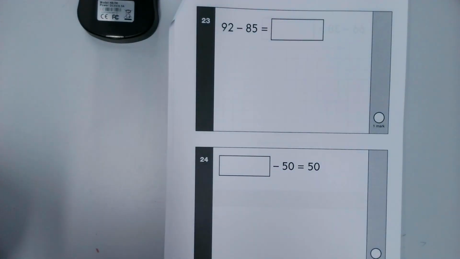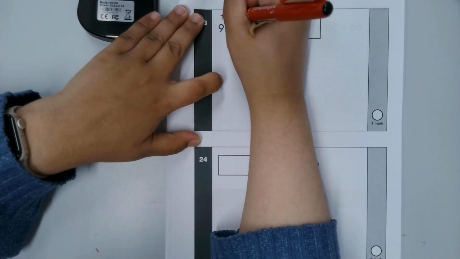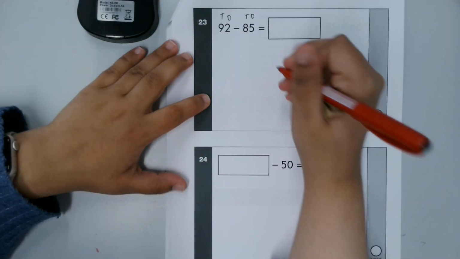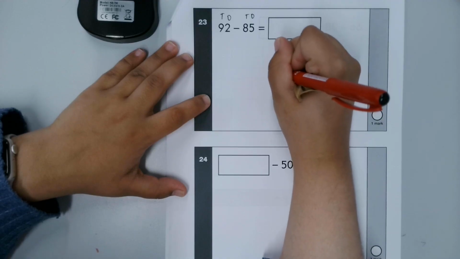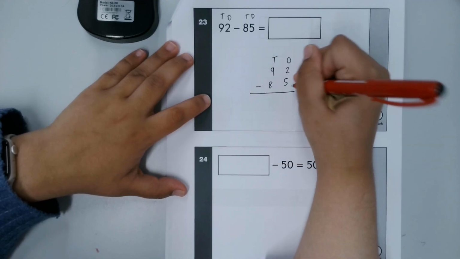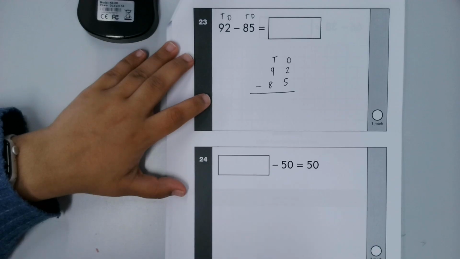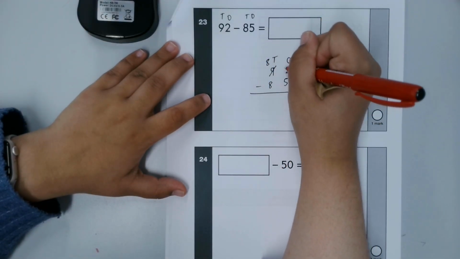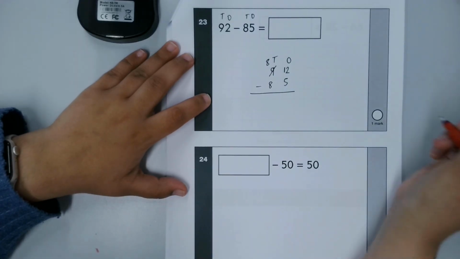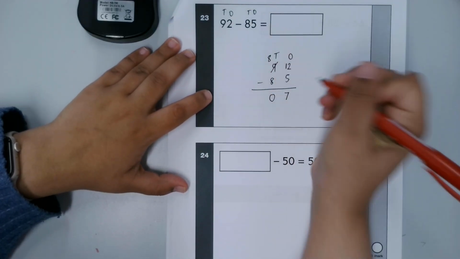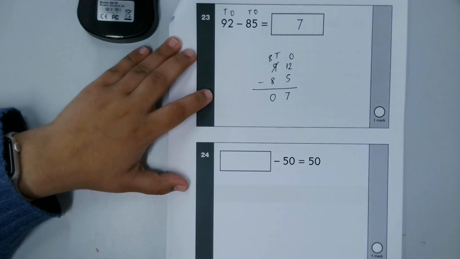Okay, this time we've got 92, take away 85. I'm going to do this using column method again because we know we can't do 2 take away 5. 92 take away 85. 2 take away 5, I can't do that. I'm going to need to regroup. 9 tens becomes 8 tens, and I'm adding those 10 ones here. 12 take away 5 is 7. 8 take away 8 is 0. My answer is 7.